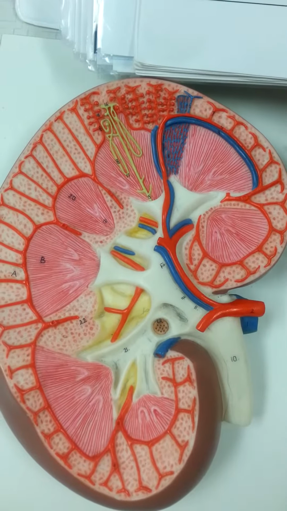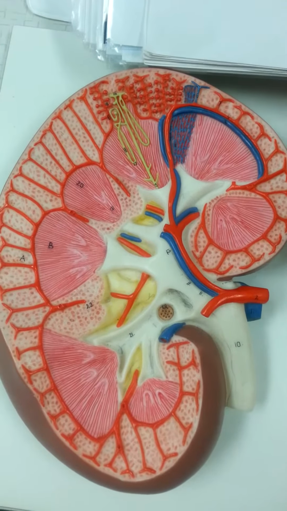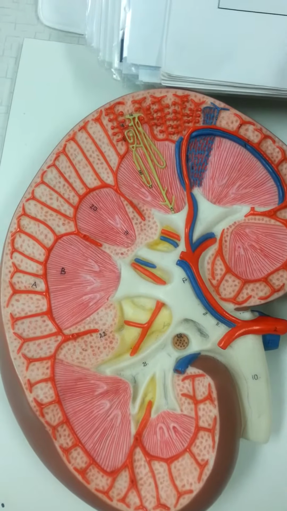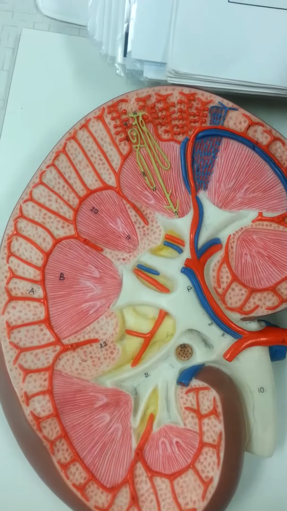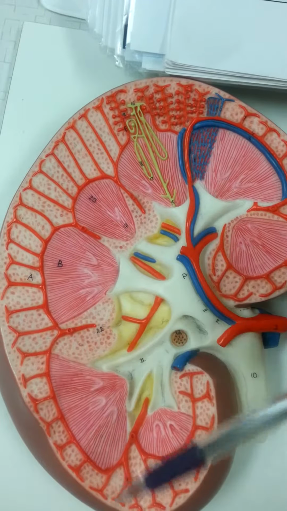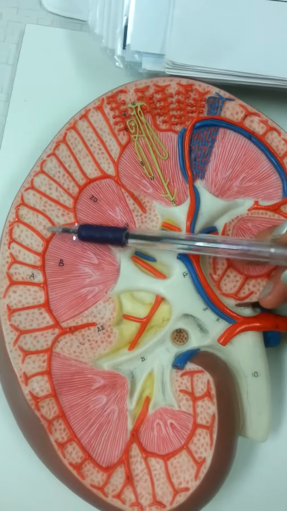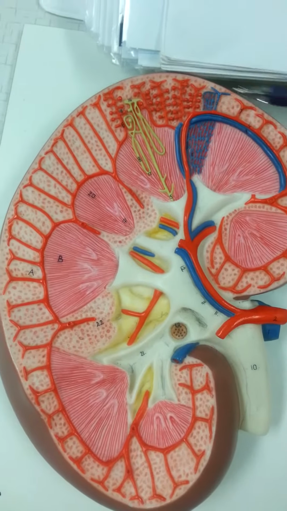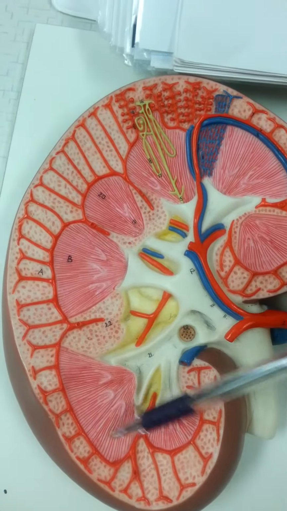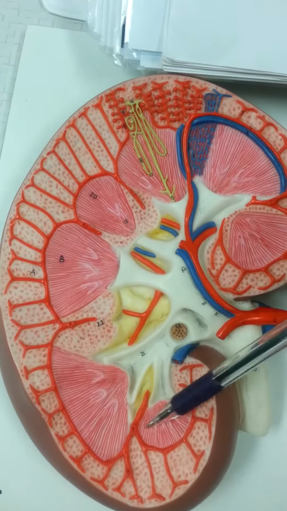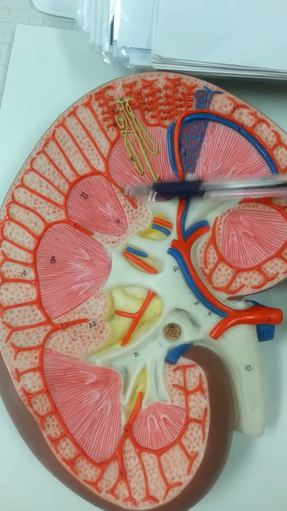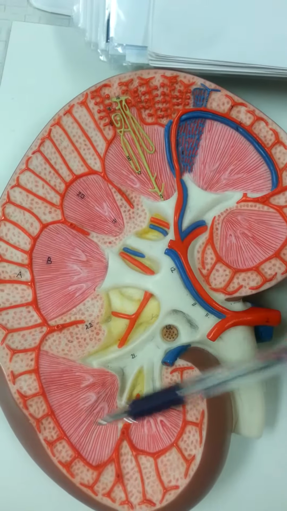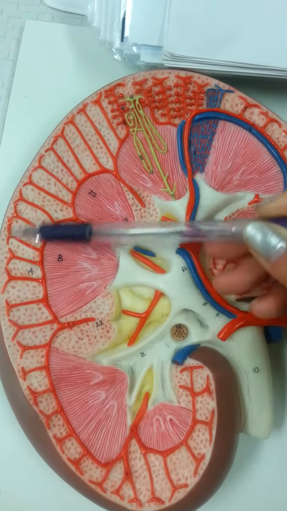Okay, now I'm gonna talk about the structure a little. Alright, so the cortex. The cortex is this part up here. The cortex. Okay, the region. This is the cortex up here. Medulla region is this area with all the pyramids. Okay, so this is the medulla with all the pyramids. The cortex is up here.